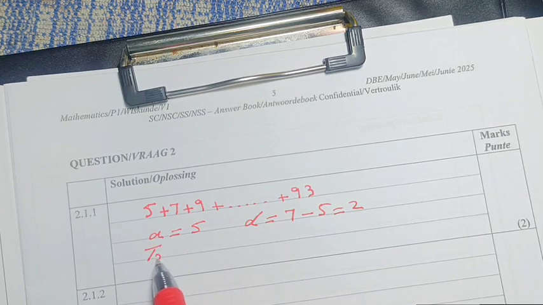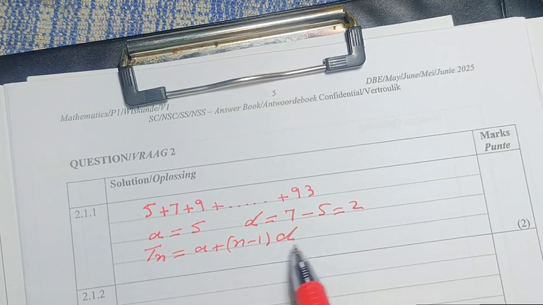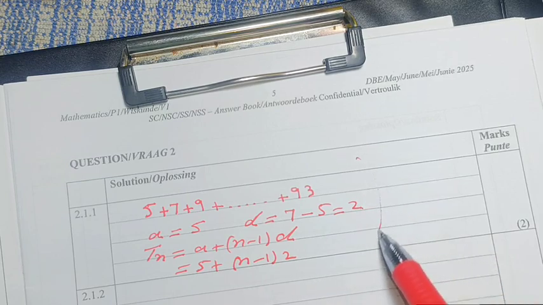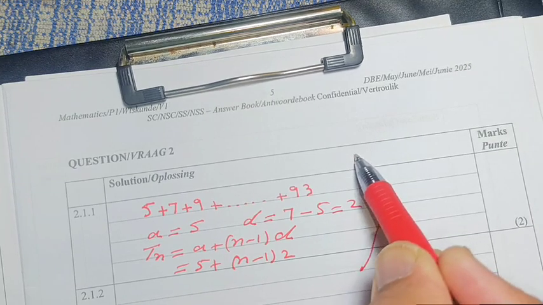Now I've got the formula. I'm going to substitute in the formula a plus n minus 1 d. In this formula, I'm going to substitute all of these values. So a is 5, n minus 1, and the d is 2. I'm going to further solve this formula. Let me take this side, because there's no space.